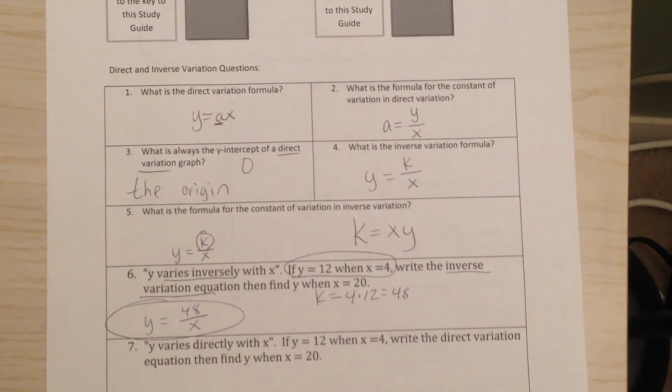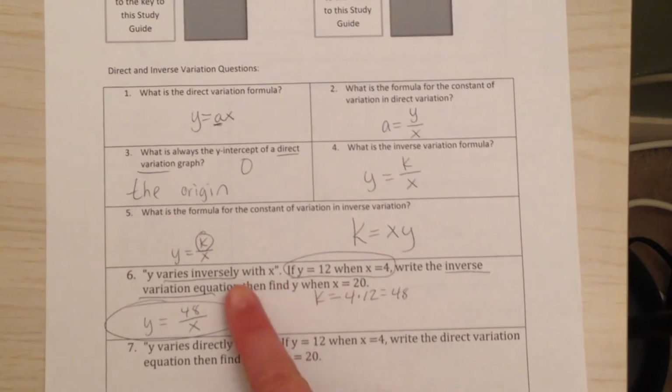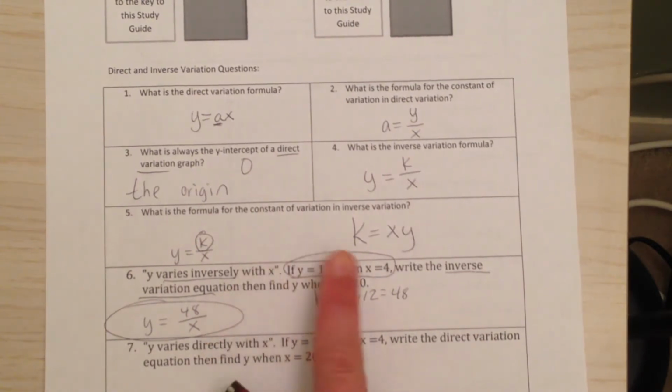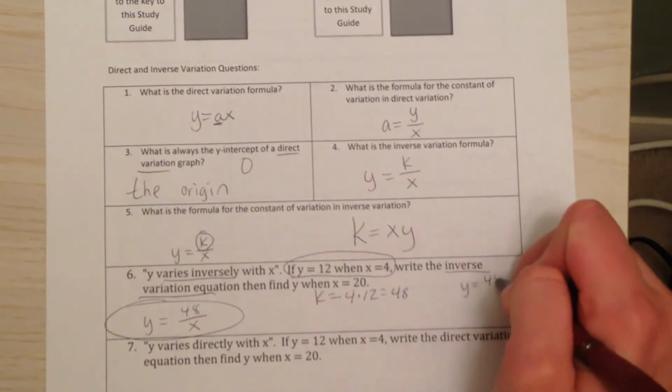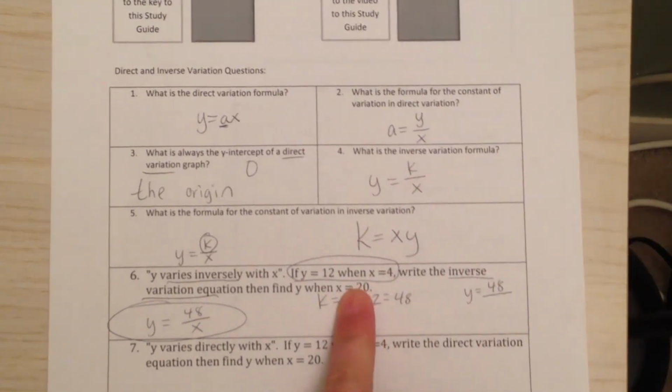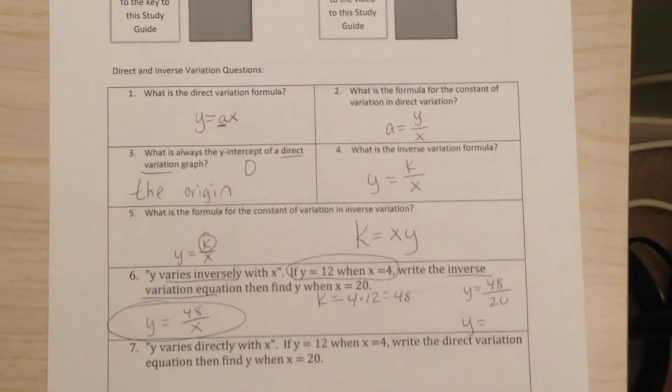That's part 1. Part 2 says, find y when x is 20. So we're going to use this equation we just found and extend it a little bit here. We're going to say y equals 48 divided by our new x value, 20. Decimals are okay. That is 2.4.